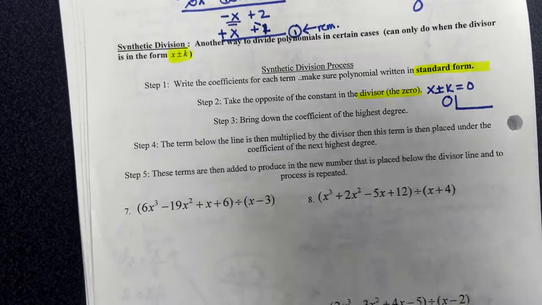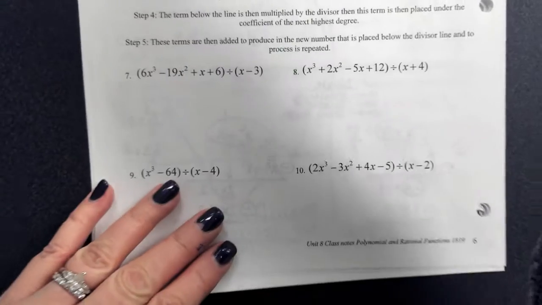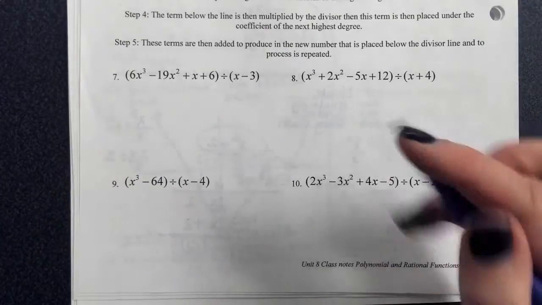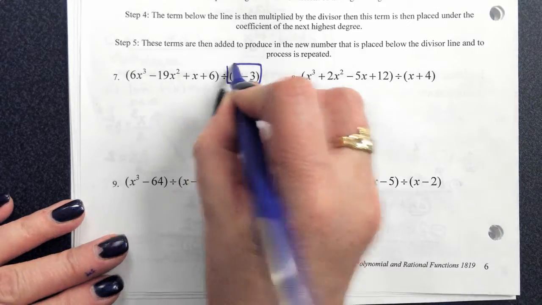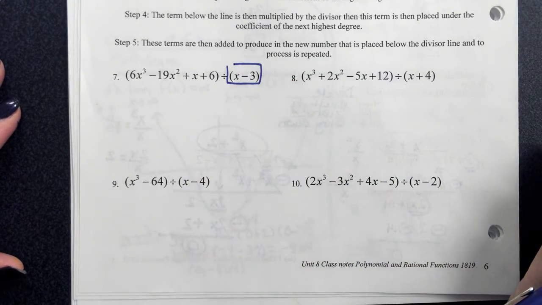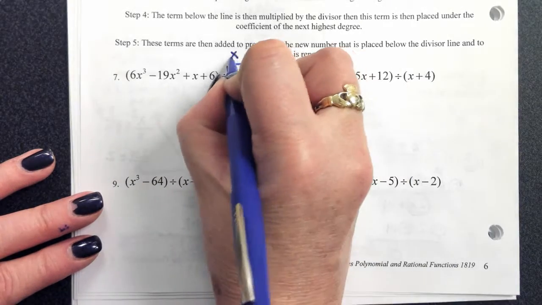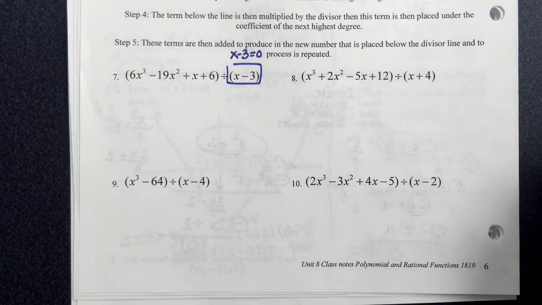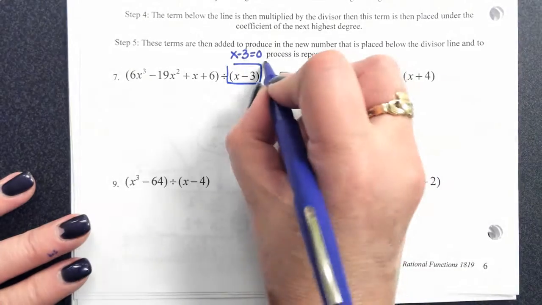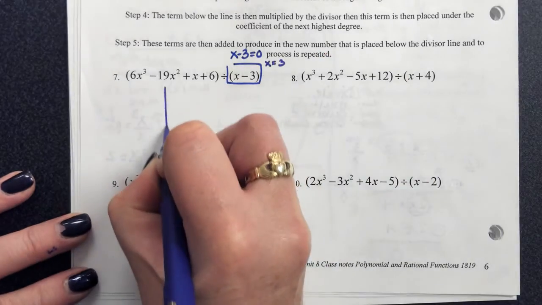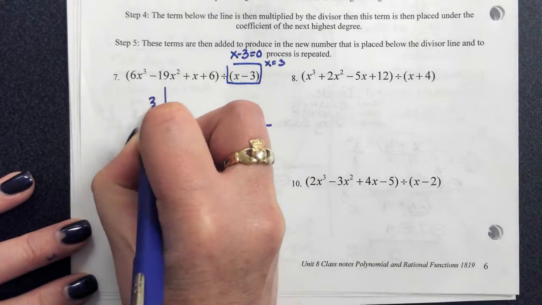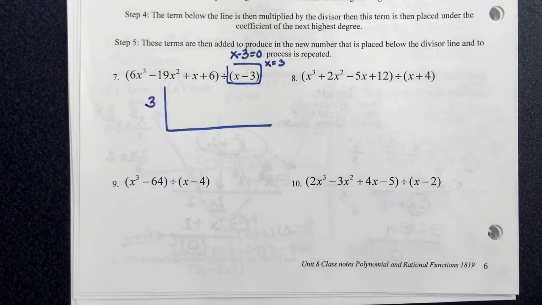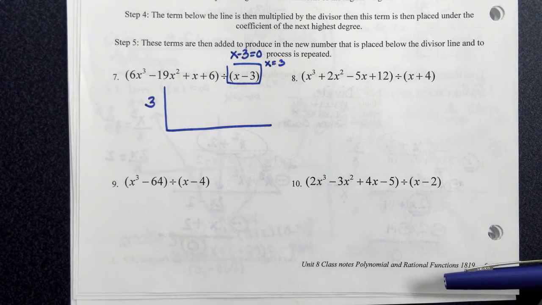So let's take a look at number 7. So again, because your divisor is in the form of x plus or minus a number, you can use synthetic division. So the first thing you have to do is find the 0 from the divisor. So if I take x minus 3 and set it equal to 0, what is the 0 going to be? 3. X equals 3. So that's what goes on the outside. I always set up half of a rectangle. And that's the value that goes on the outside for synthetic division.